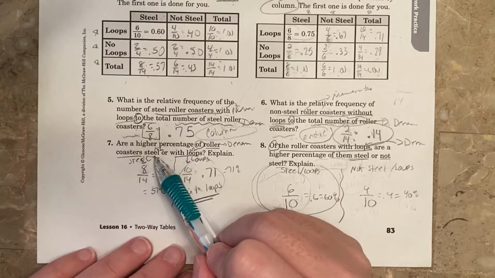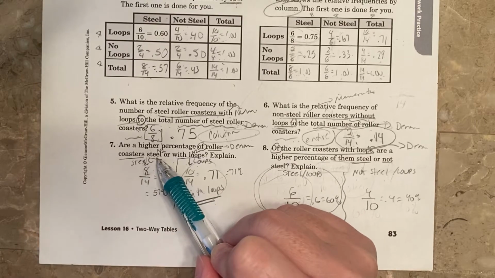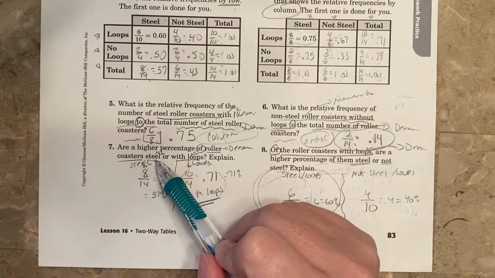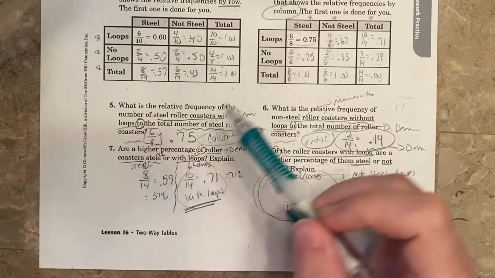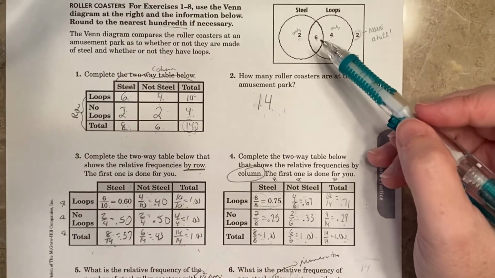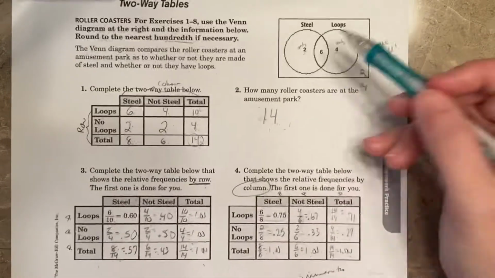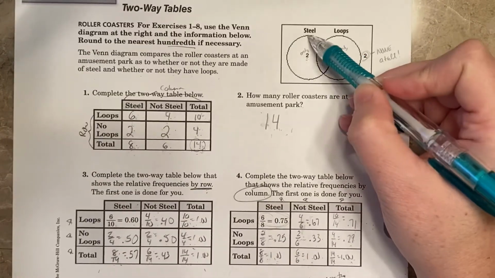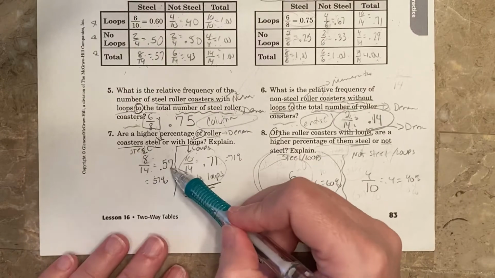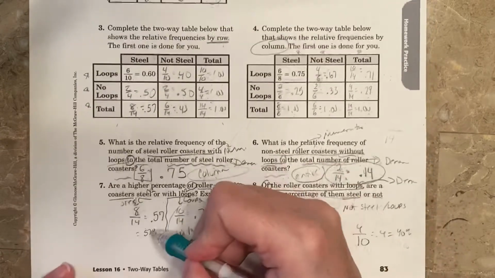So how many of them are steel? Remember, it only says steel, and that means total. If it just says steel in your questions, that means total. Different than this, okay? So steel should be 8, and that should make sense because you have a 2 and you have a 6, and everything inside the circle together would be 8. So that's 8 out of 14, and that's 0.57 or 57%.